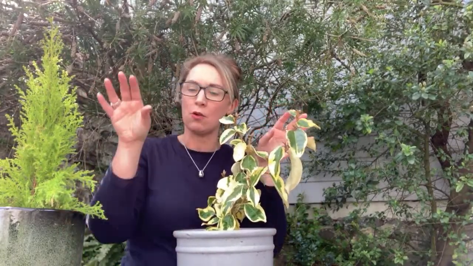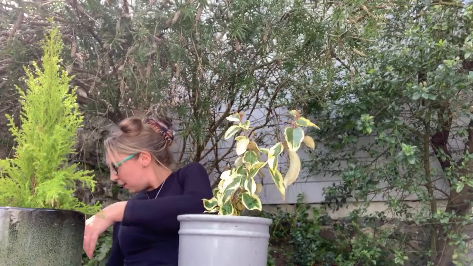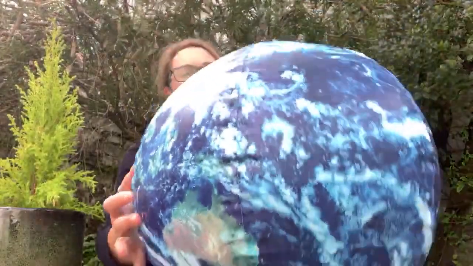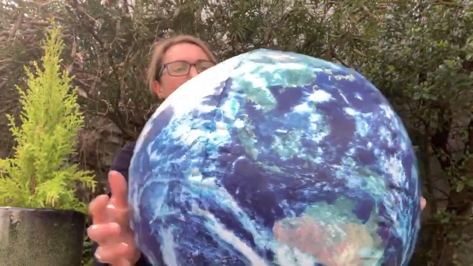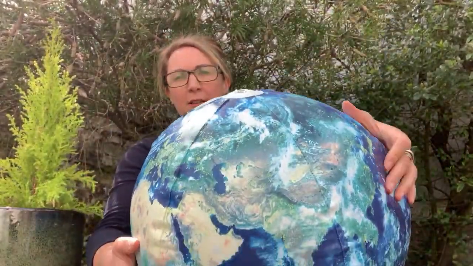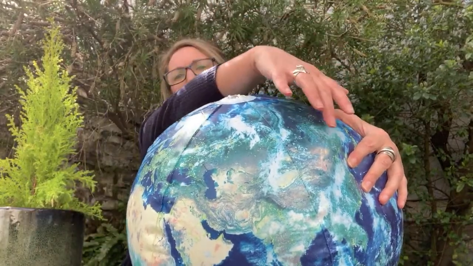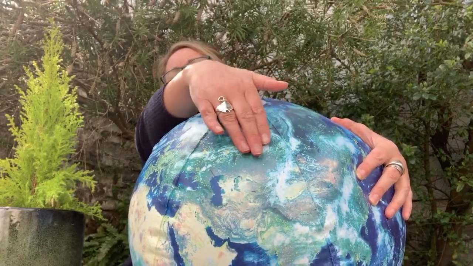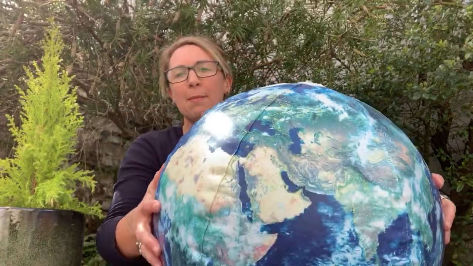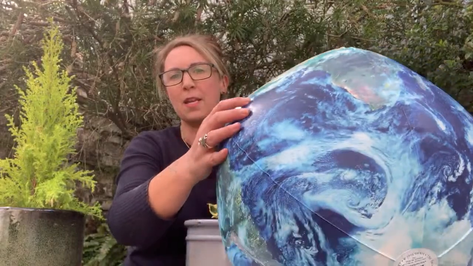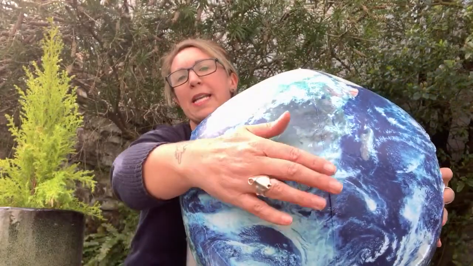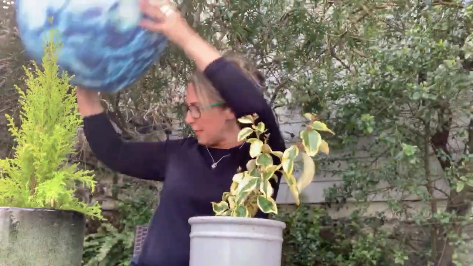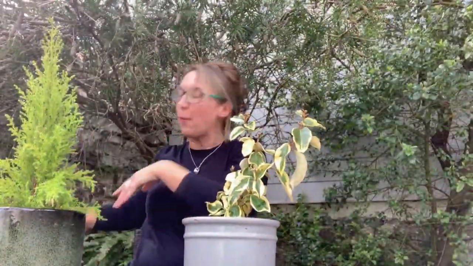So the pine belts across our planet, where's the mighty globe? Let's grab our earth ball here. So if we get ourselves up into the high latitudes of North America, the pine belt are the boreal forests across here, way, way up, circling the northern hemisphere, and then the same in the southern hemisphere. You get piney conifer species way down in the southern hemisphere as well. Earth ball, stay there and don't blow away.